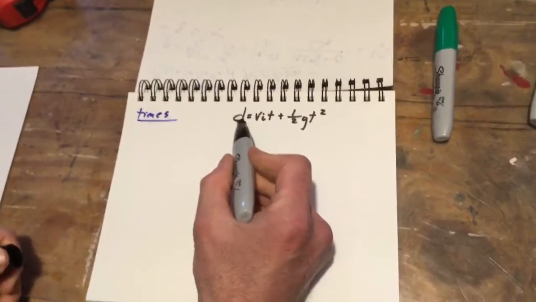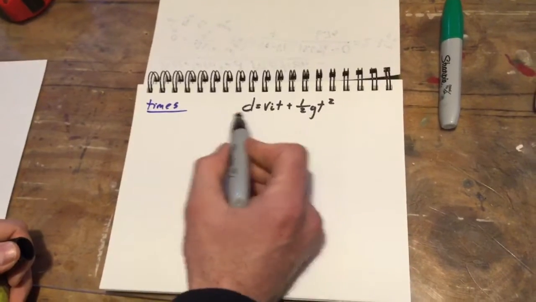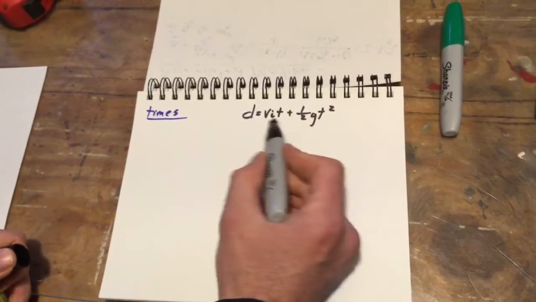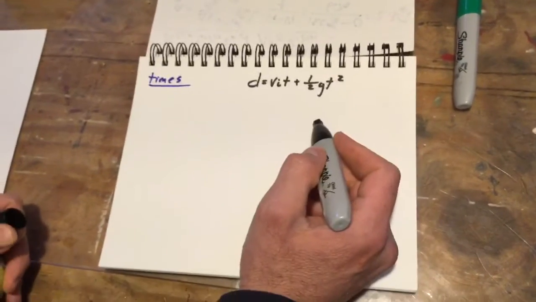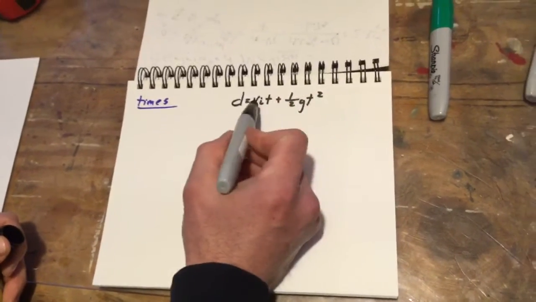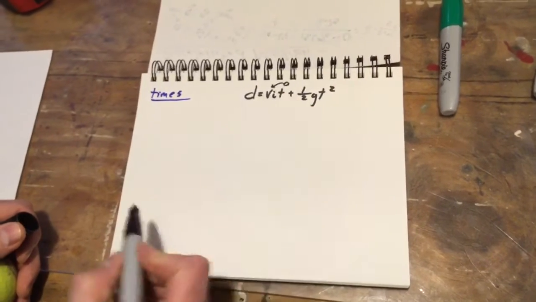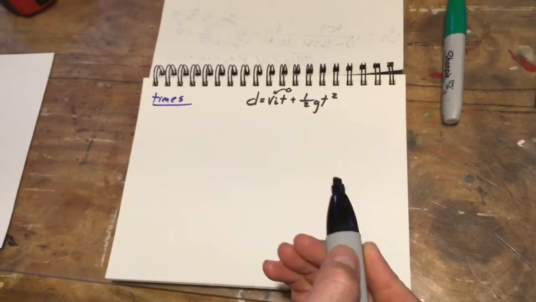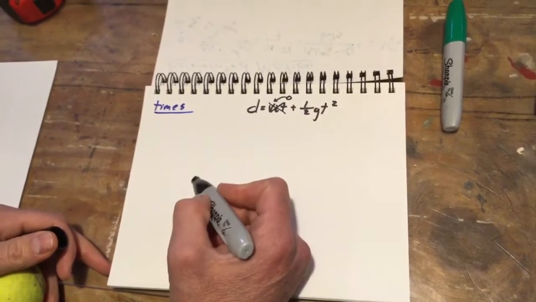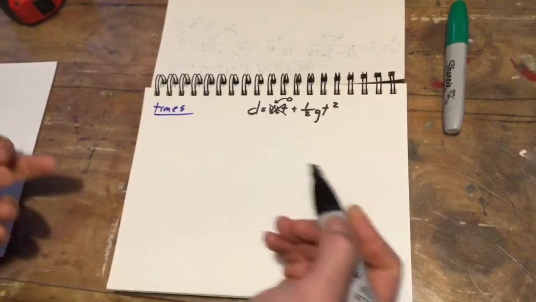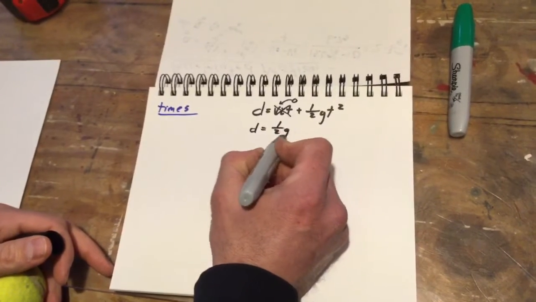The equation we're going to be basing this off of is one you might not be familiar with. D is VIT plus 1/2 GT squared. It's a mechanics equation. In this case, the initial velocity when I let go is 0 because I'm letting it go and it's starting from rest. That makes this whole term go away because anything times 0 is 0. So I'm left with D equals 1/2 GT squared.